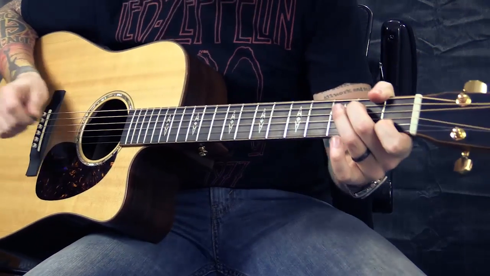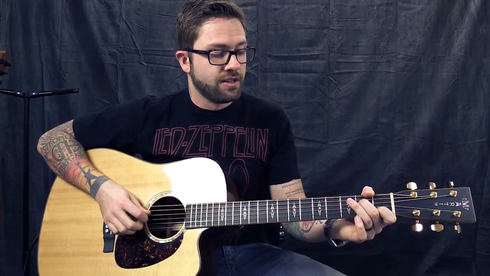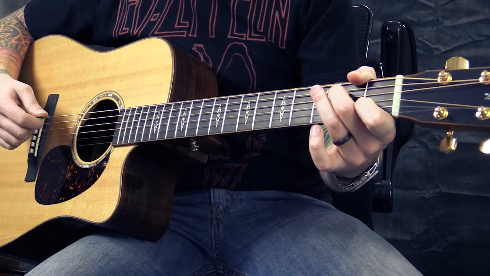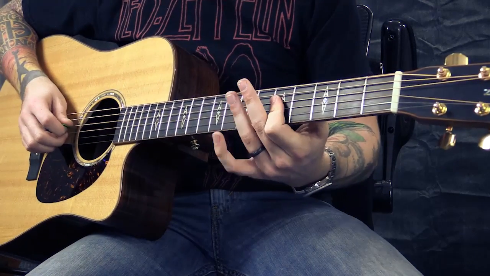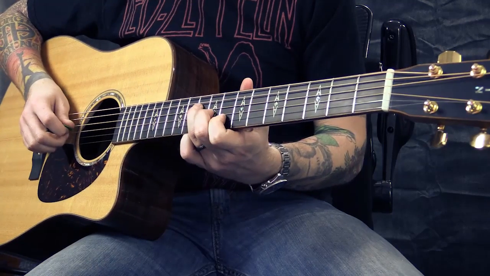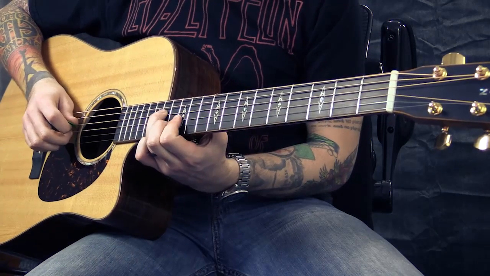So what we try to do is focus on where our lead notes are and where the next ones are to do the exercise. So if we're going E, G, C, we need to go to the G next. G, C, E. Now we need the C next. C, E, G. I need that E again. E, G, C.